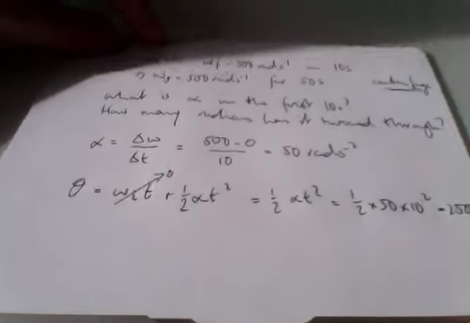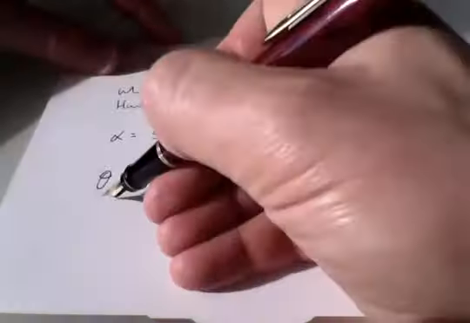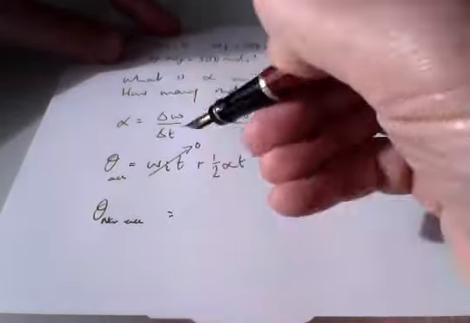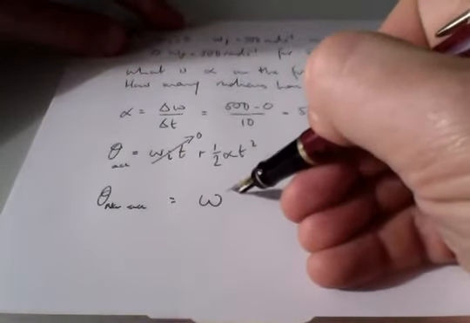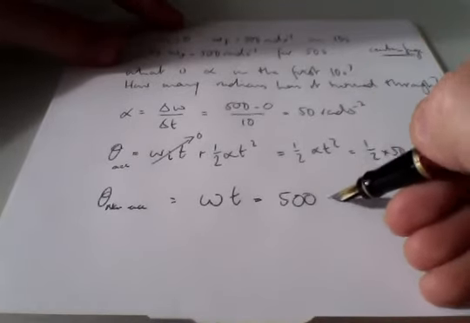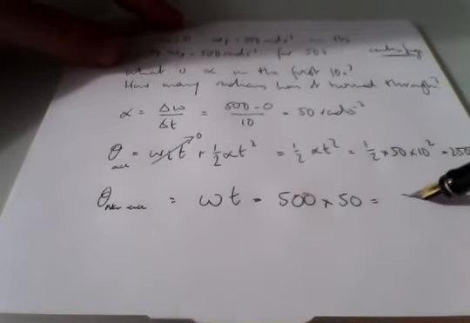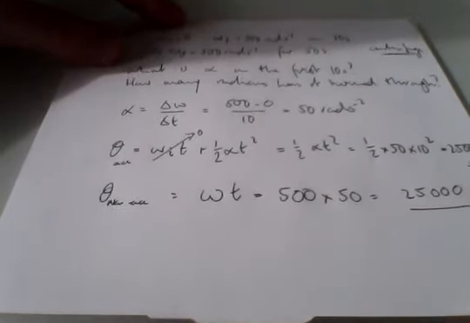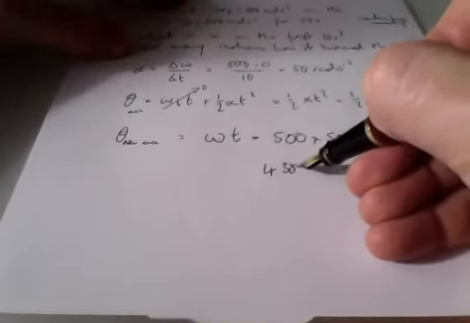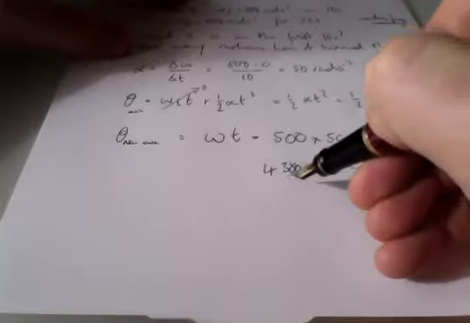So this is whilst it was accelerating. The first 10 seconds are whilst it's accelerating. Whereas theta non-accelerating gives us much simpler omega t. And you know that it's travelling at 500 radians per second, multiplied by the 50 seconds remaining, gives us 25,000 rads. Add the two together, gives us 27,500 radians total over this 1 minute, which is approximately the same as 4,380 turns.